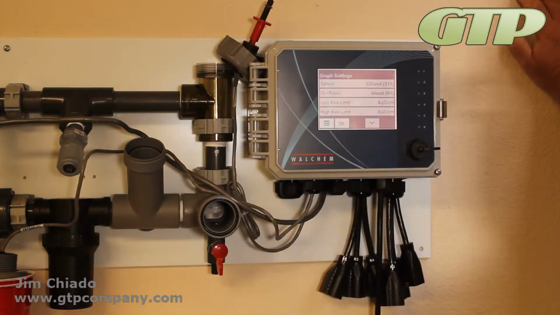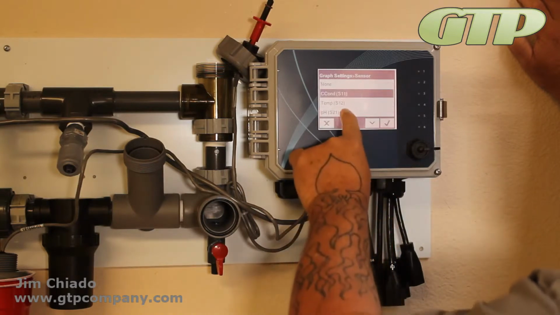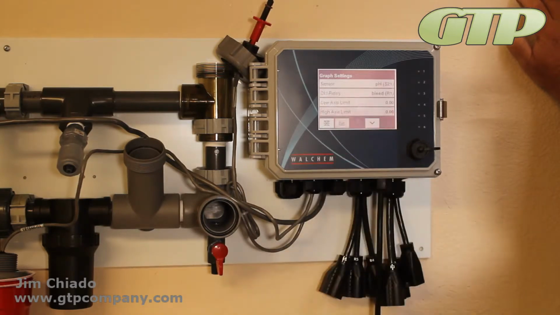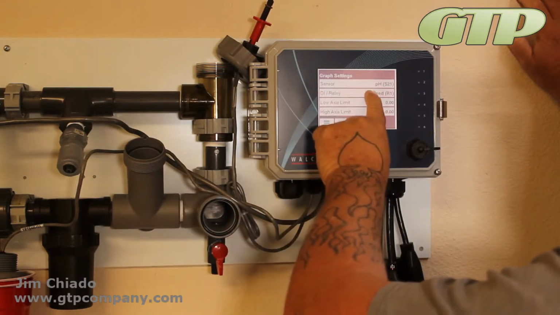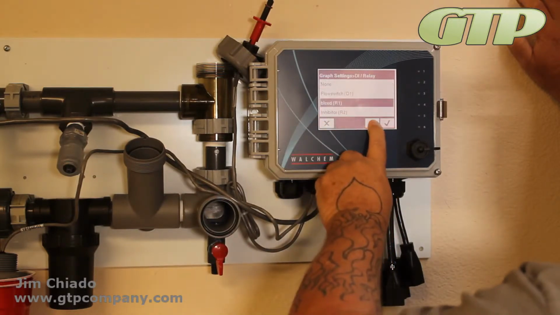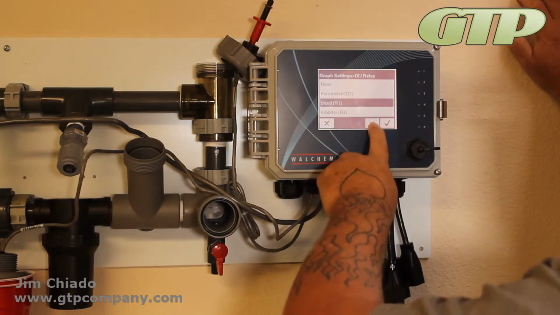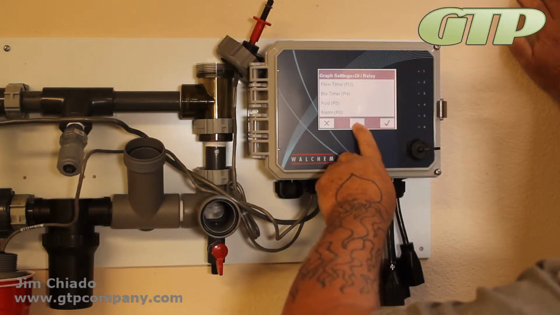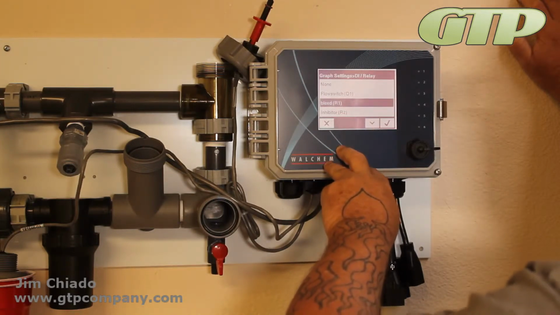You hit your maintenance button. Your sensor right now is on connectivity. I can go ahead and switch that to pH. And right now the digital input or relay is set on bleed 1, and let's say I want to just switch that to the flow. I thought I had a flow meter also set on here, but I must have shut it off.